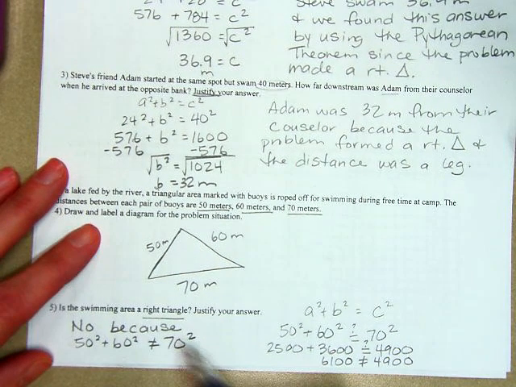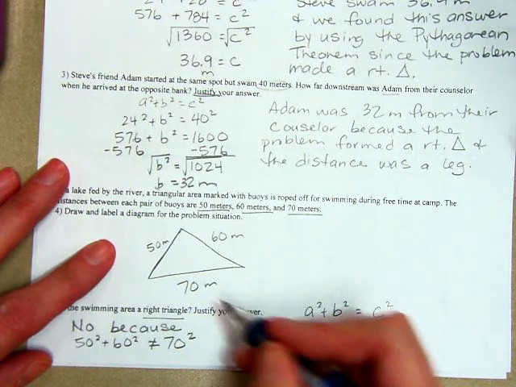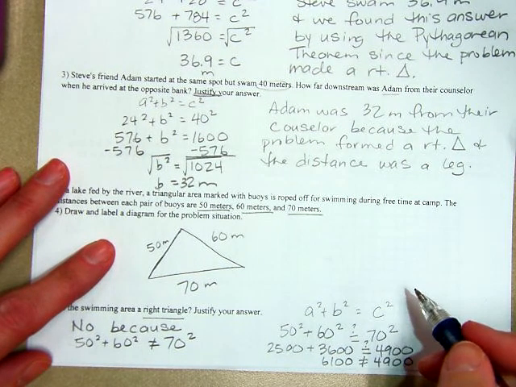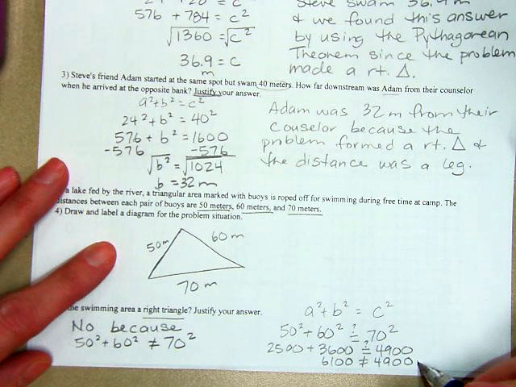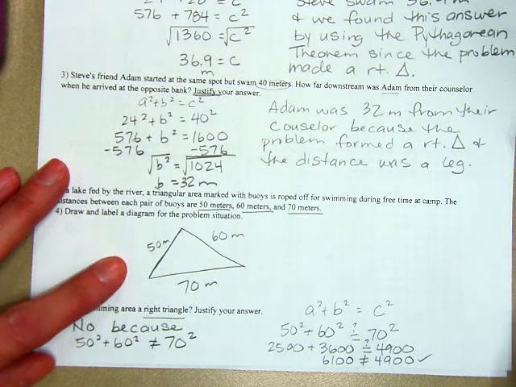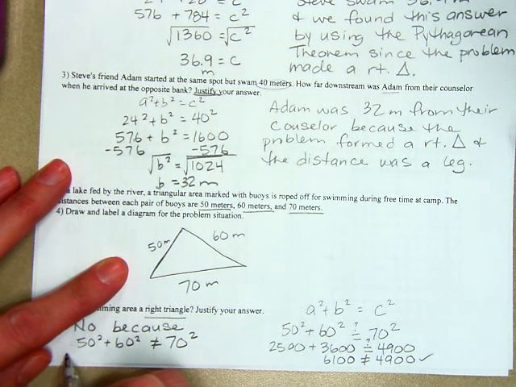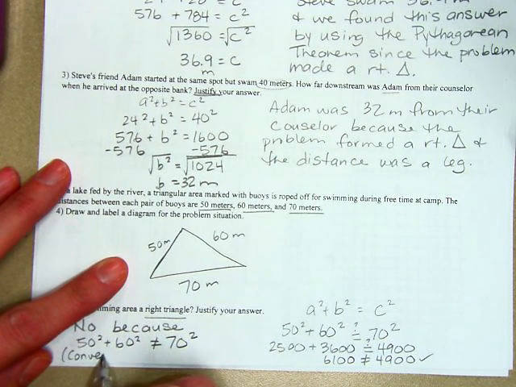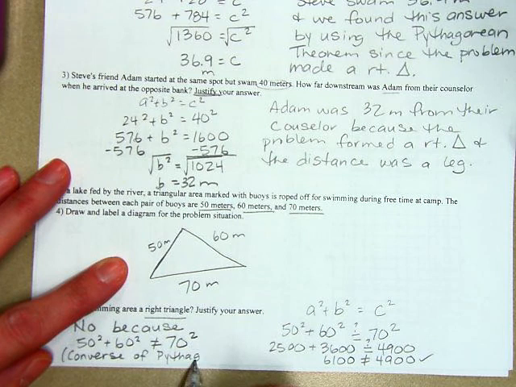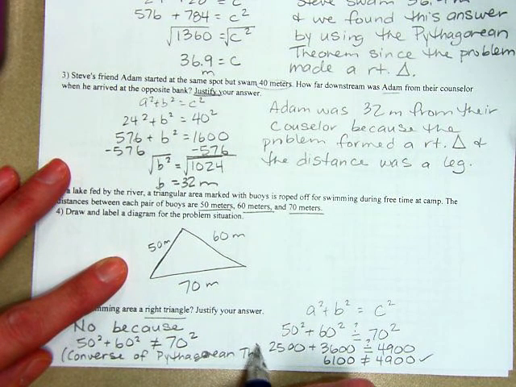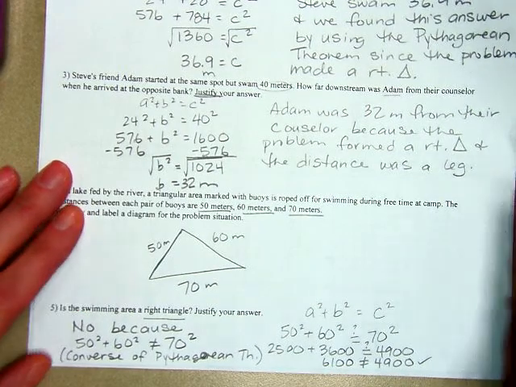Okay? And you can say, you know, right triangles means I can use the Pythagorean theorem if it were true. Converse of the Pythagorean theorem is what I would write. Converse of Pythagorean theorem. Okay, so I justified my response.